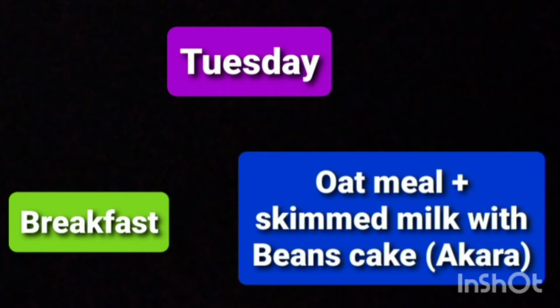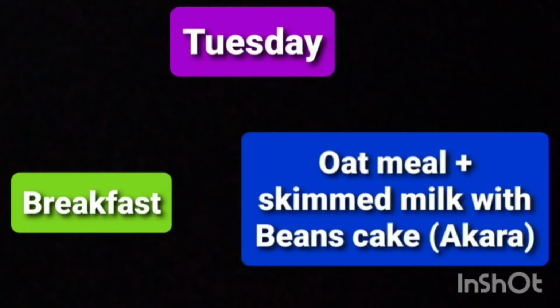Then for Tuesday, for breakfast, I went with oatmeal. Oats is very good for diabetes patients because it has whole grains. It's a whole grain food, and whole grain helps in mopping out excess glucose from the system, so it's good. Then I picked oatmeal plus skimmed milk.